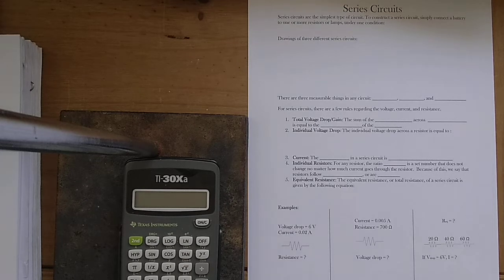Okay, welcome to today's video about series circuits. We spent the last class talking about electric current just in general and looking at some relationships between current, voltage, and resistance. Today we're going to look at the simplest type of circuit. That would be a series circuit.